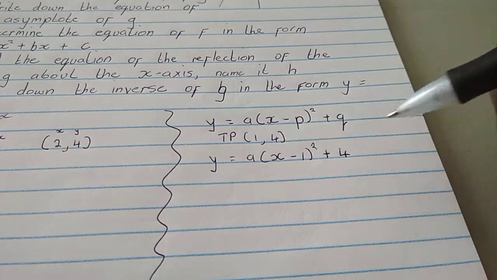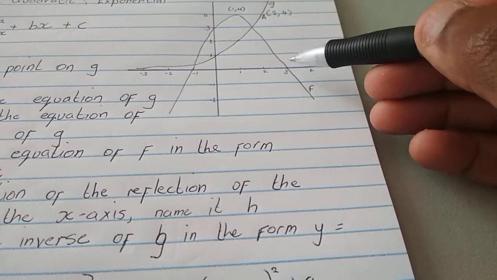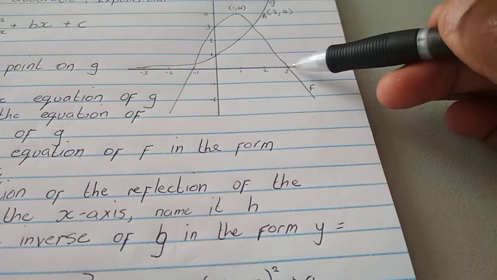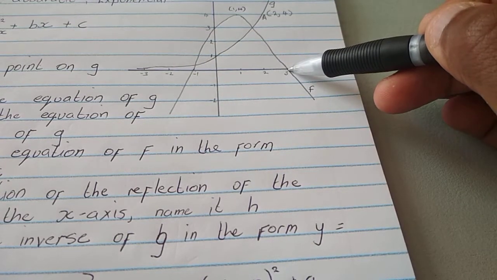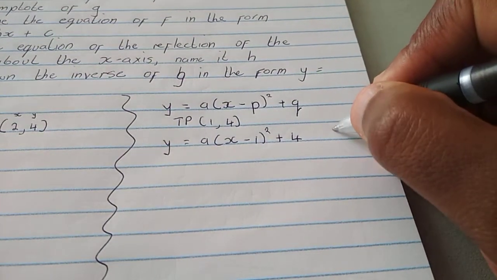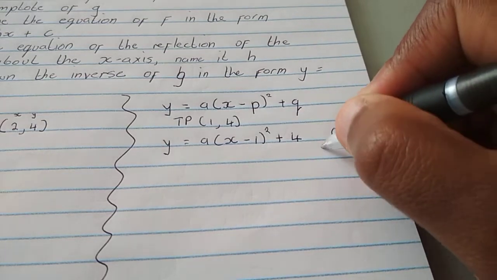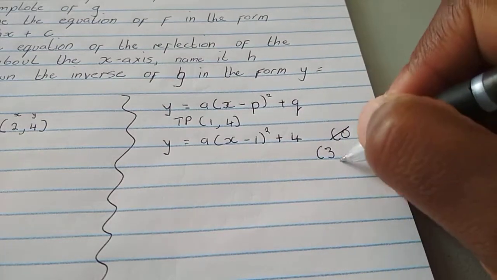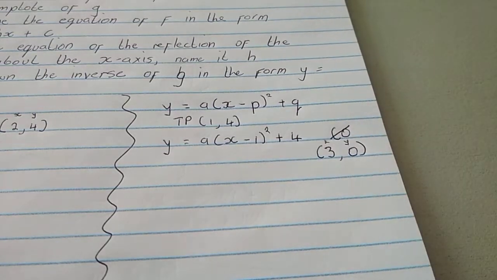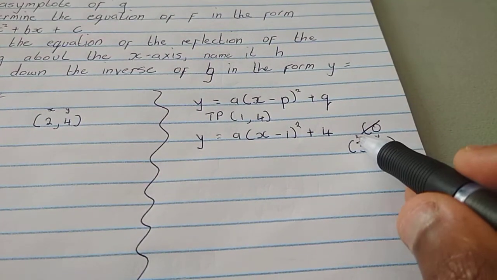Now we're going to use one of the x-intercepts, either this one or that one, but for simplicity let's just use this one, which is... My bad, it's actually 3, 0. Where that's x and that is y. Now we do the substitution.